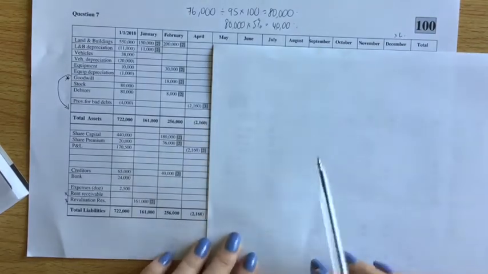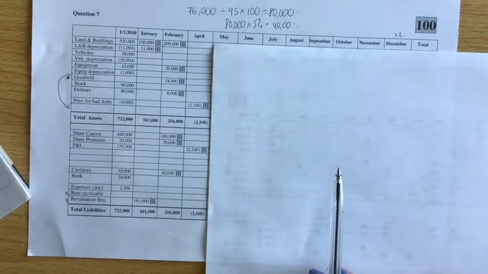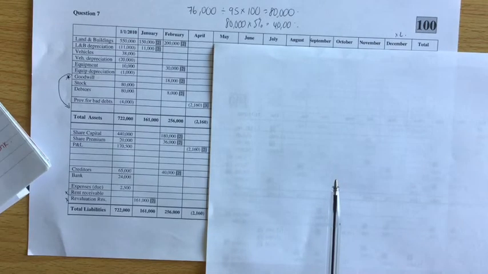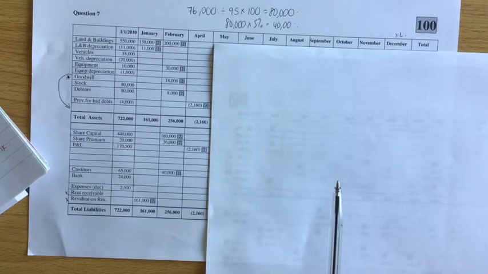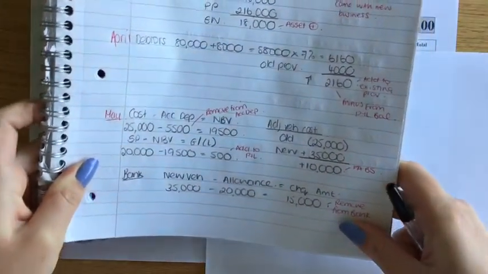Next then is May. A vehicle which cost €25,000 was traded in against a new vehicle costing €35,000. An allowance of €20,000 was made for the old vehicle. Depreciation to date on the old vehicle was €5,500. So this is a disposal. Okay, so let's have a look. A few things you need to be careful of here.